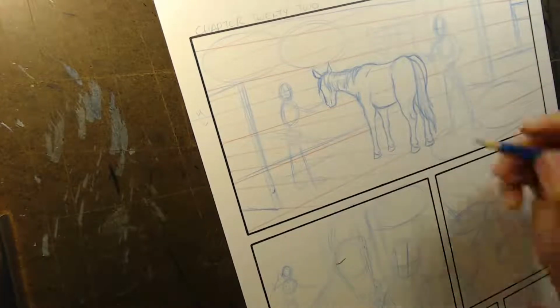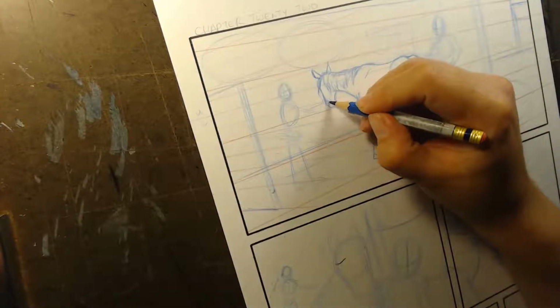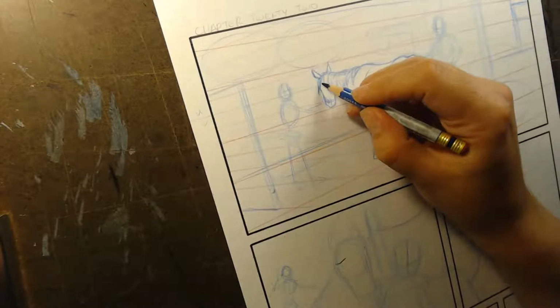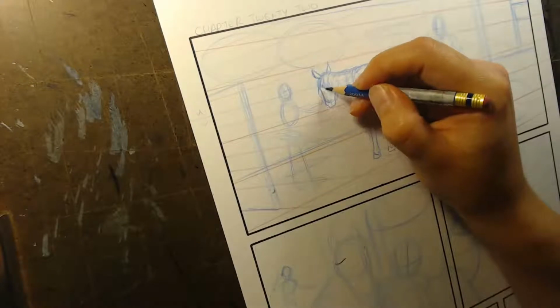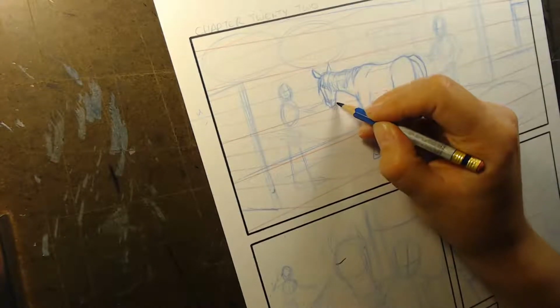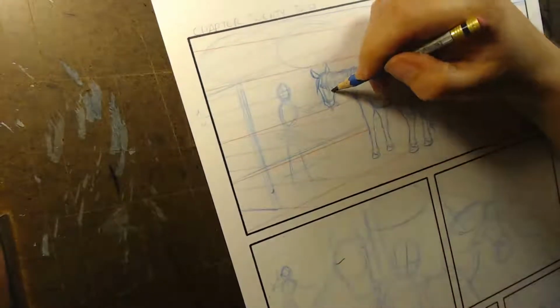And now this horsey needs some tack. He's actually going to be ridden. Going to have an actual bridle, not just a halter.